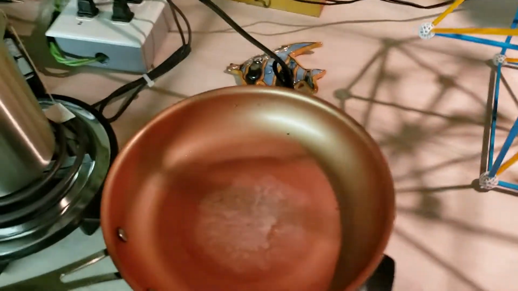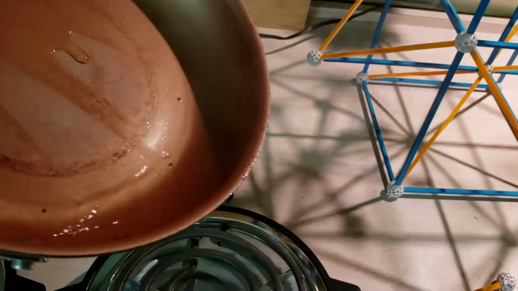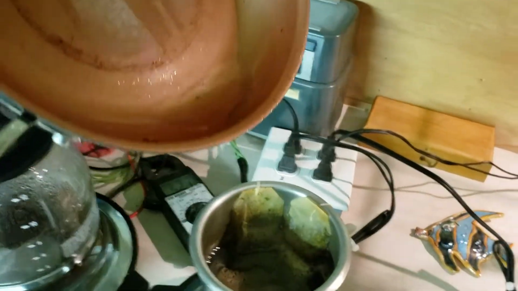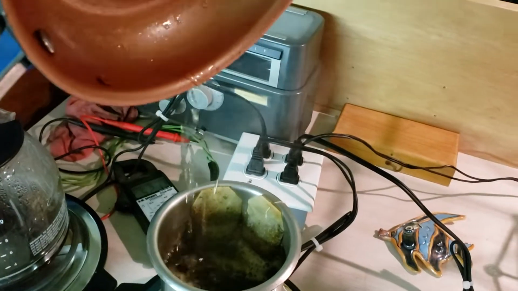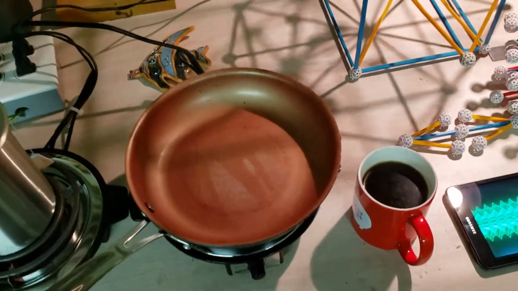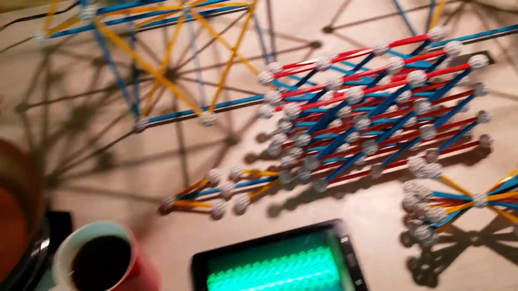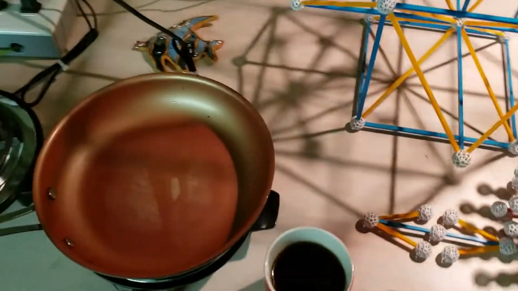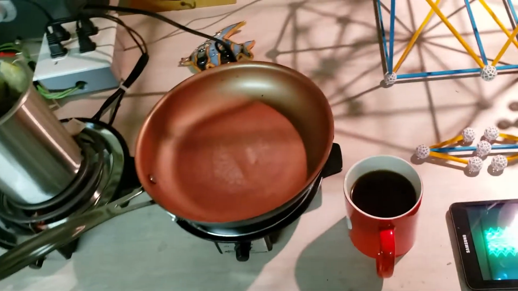Now look, it's only been a couple of seconds or a minute, and all of the water is gone in the pan. You see that? Gone. So we're going to go ahead and leave the pan on the burner, and we'll check the temperature in a couple minutes and figure out what it is. Here's my coffee temperature.